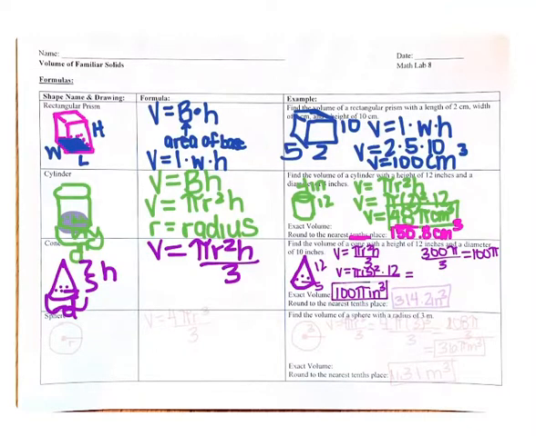Now when we plug this into our calculator, we're going to press 100 times and then that pi button. So when we do that, and we're rounding to the nearest tenth place, that's going to give us 314.15926 forever and ever. So we're going to write this as, rounded to the nearest tenth, 314.2 inches cubed. That's the rounded answer.